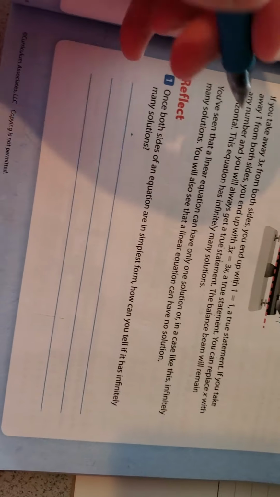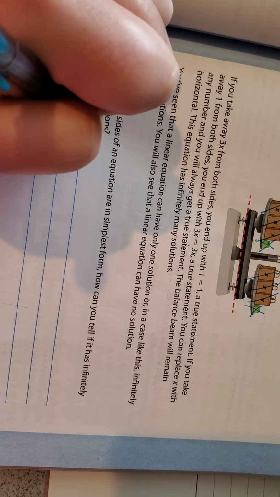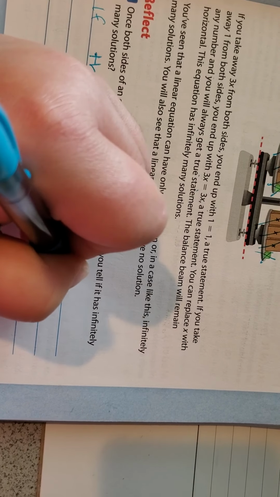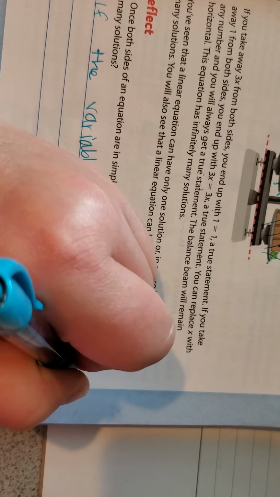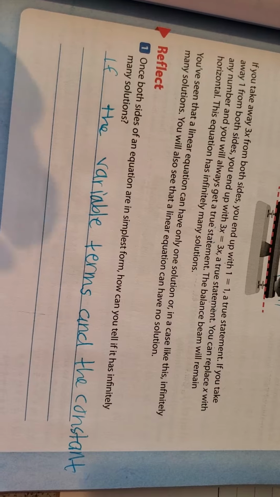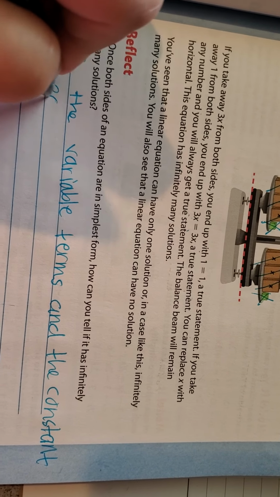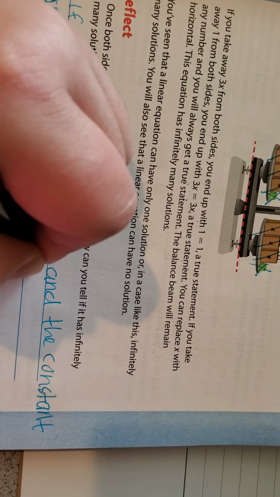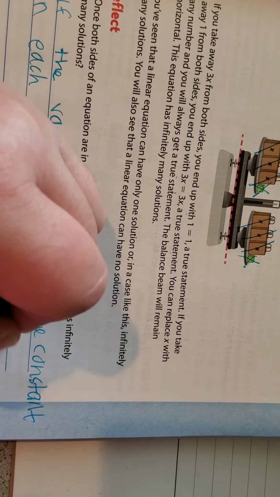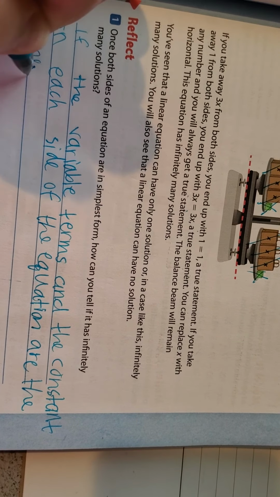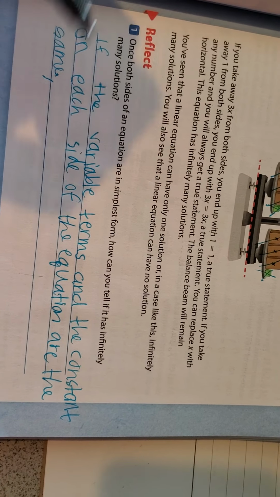So if the variable terms and the constant on each side of the equation are the same, the equation has infinitely many solutions.